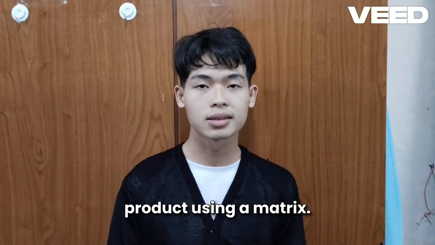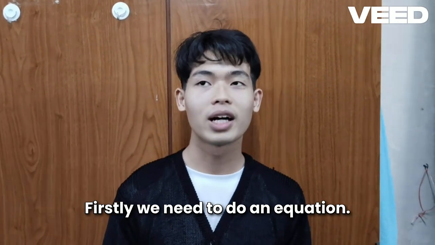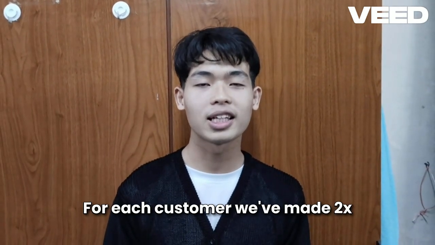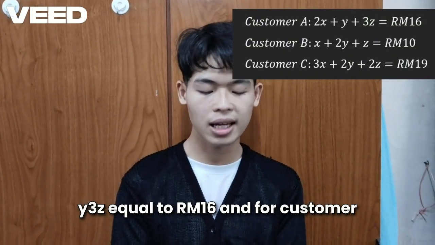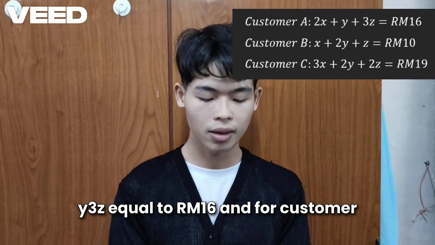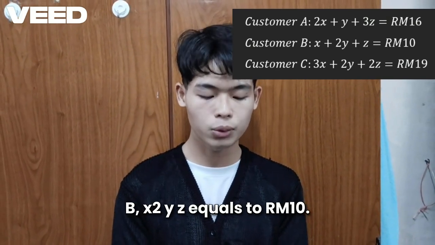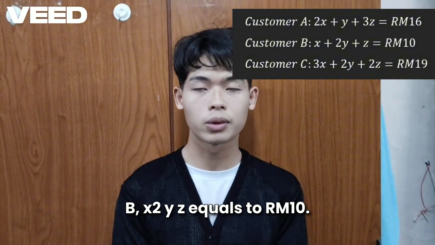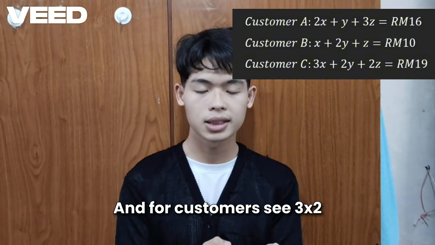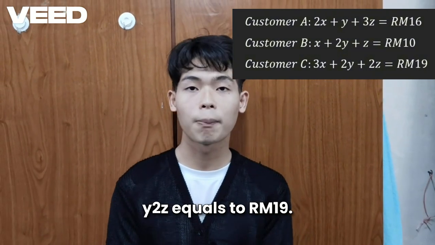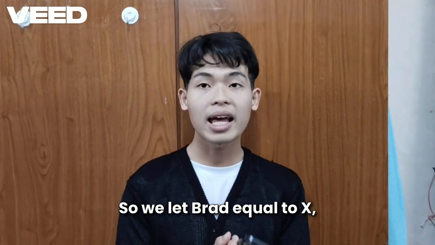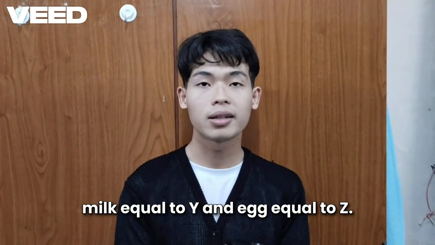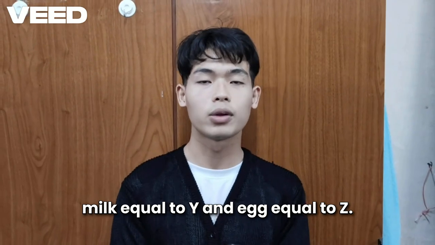Using a matrix, firstly we need to make an equation for each customer. We've made 2x plus y plus 3z equals RM16, and for customer B, x plus 2y plus z equals RM10, and for customer C, 3x plus 2y plus 2z equals RM19. We let bread equal x, milk equal y, and egg equal z.